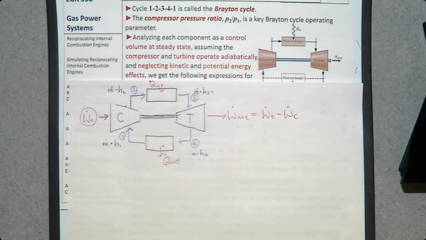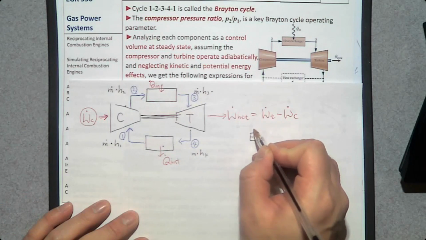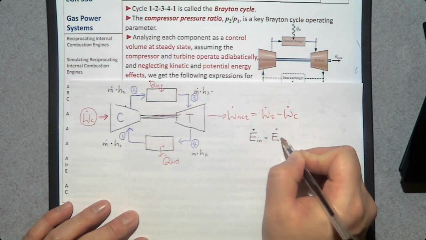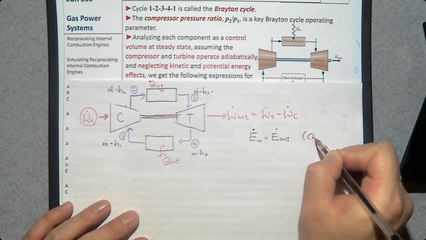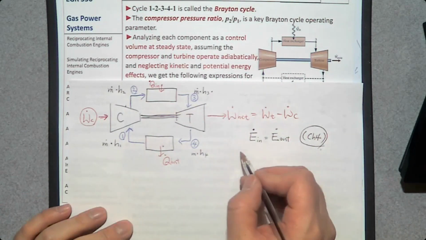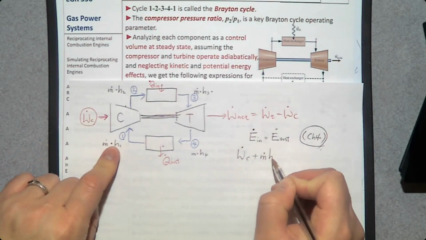So here, the energy balance equation can be determined this way. W dot in should be the same as W dot out, which is what we studied in chapter 4. So what is W dot in for this compressor? W dot C plus m dot h1.